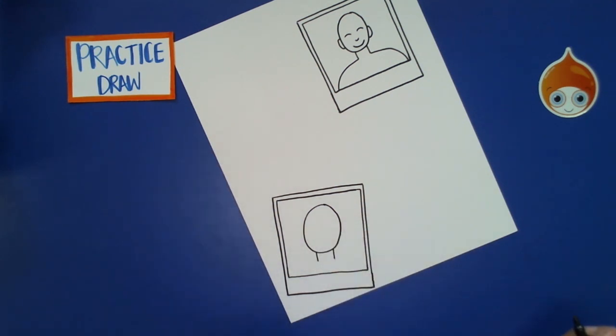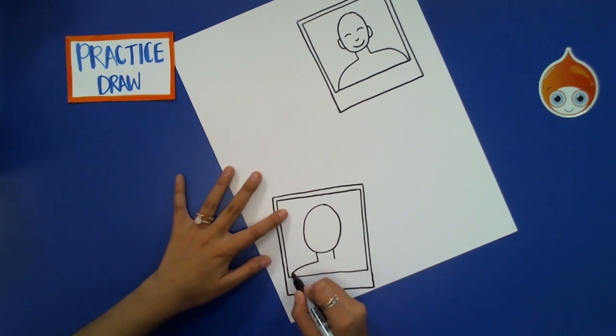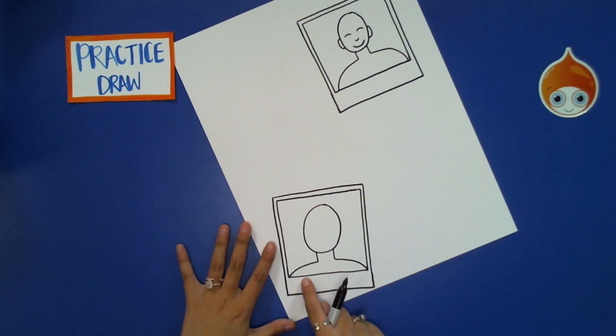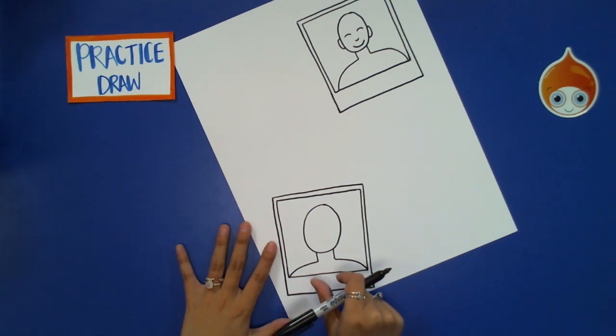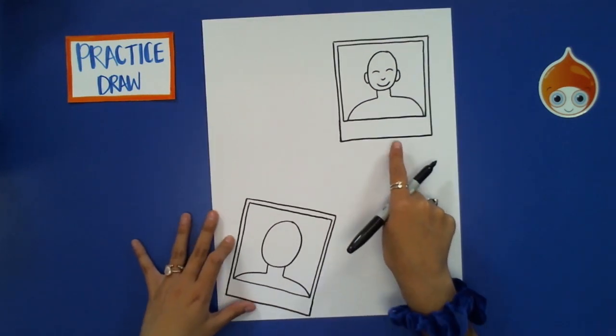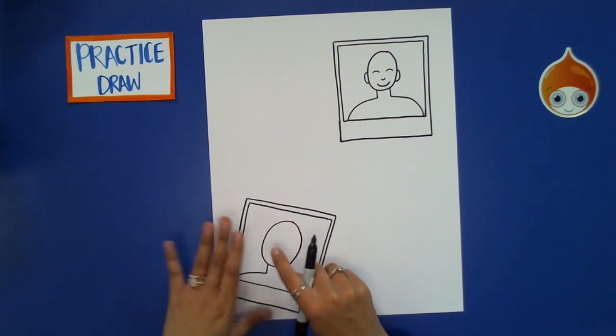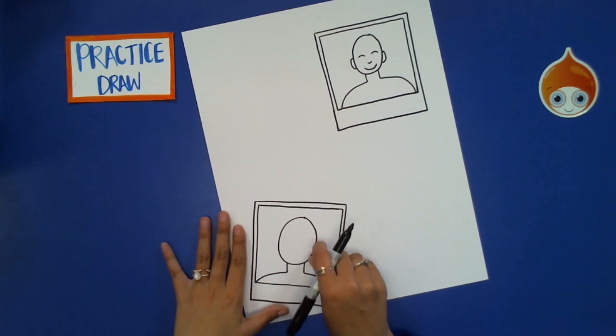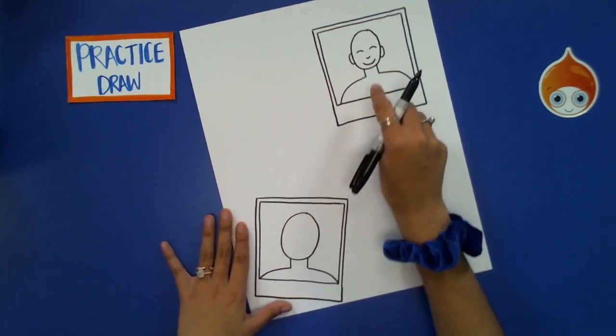Then you're going to draw two lines for the neck and two curved lines for the shoulders out to the bottom. So you can see the shoulders and neck you see less of, and you see more of the head. So if you'd prefer to make your head a little bit bigger, don't change it now.